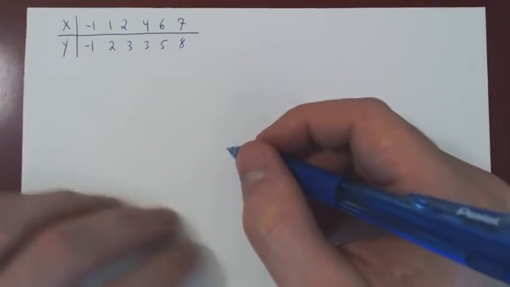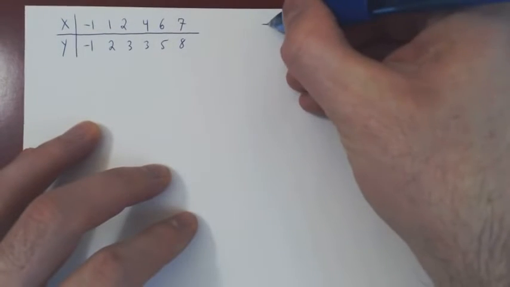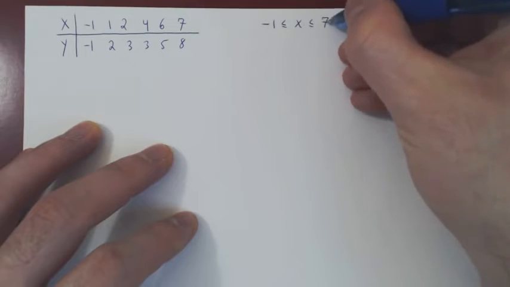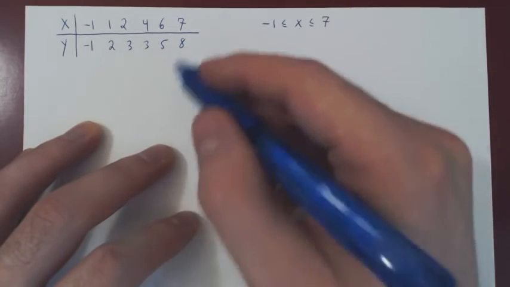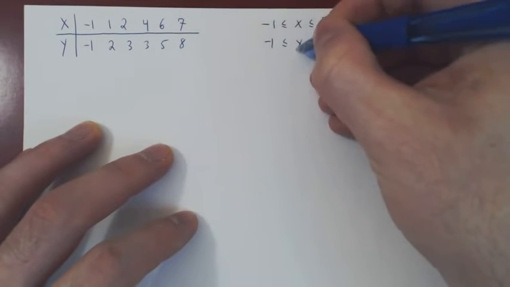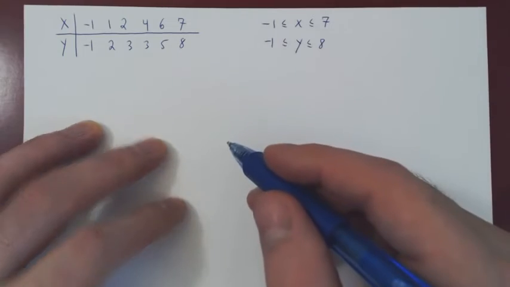So notice that we've gathered values for x that are always between negative 1 and positive 7, and all our values of y are between negative 1 and positive 8. And we'll see shortly this is important.